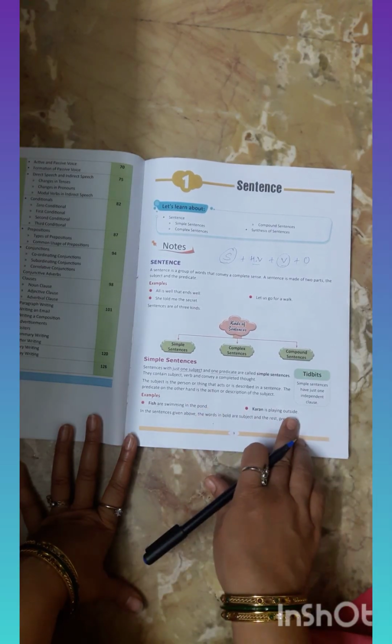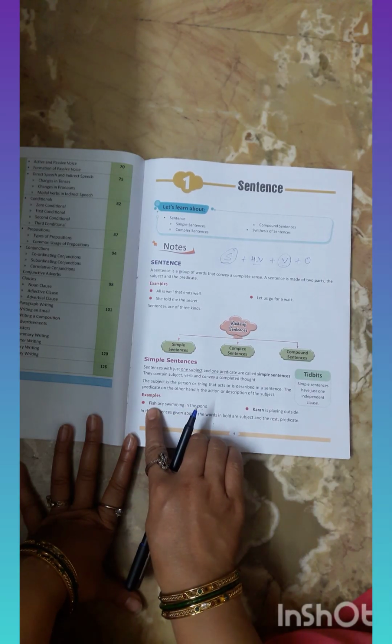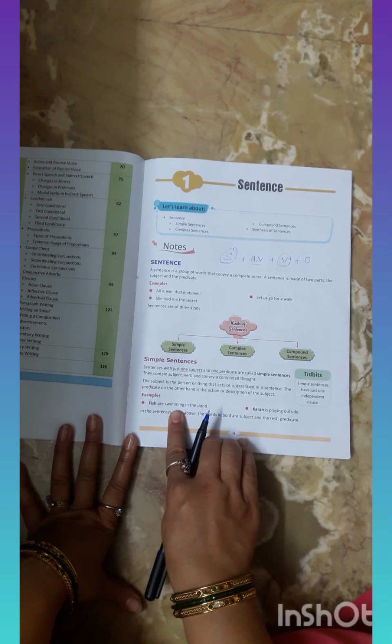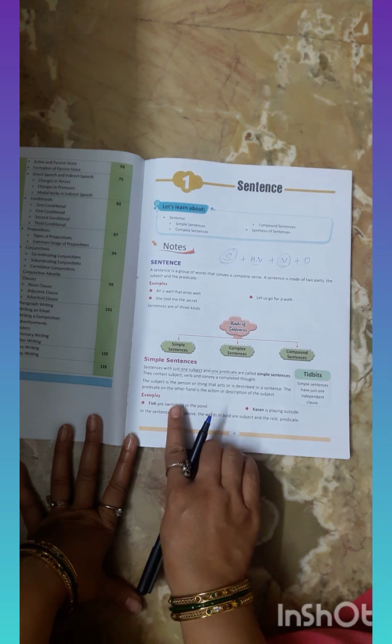Now you can see we are enlarging sentences by using phrases or adverbs, but even after using these words, these sentences are simple. Why are these simple? Because for simple sentences one subject and one verb is required, and in this sentence only one subject and one verb is there. That means it is simple.